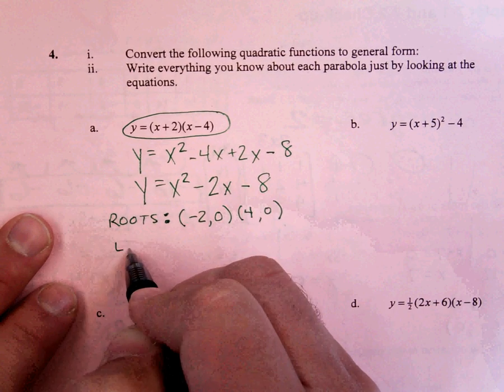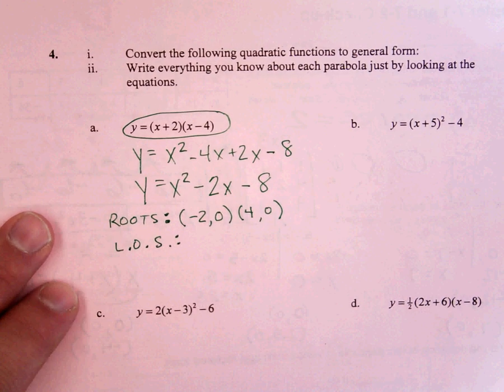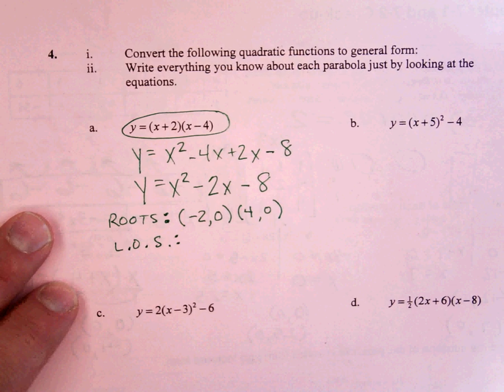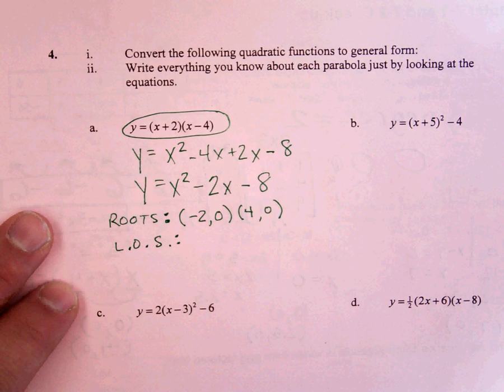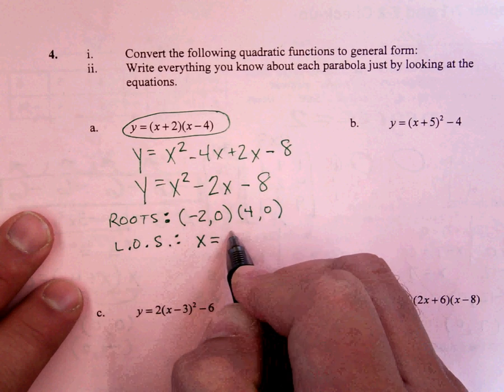That leads me right to the line of symmetry. We've talked throughout class about the line of symmetry being the average of the two roots. 4 plus negative 2 is 2. 2 divided by 2 is 1. So the line of symmetry would be at x equals 1.